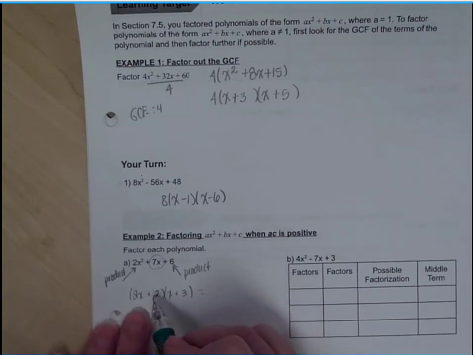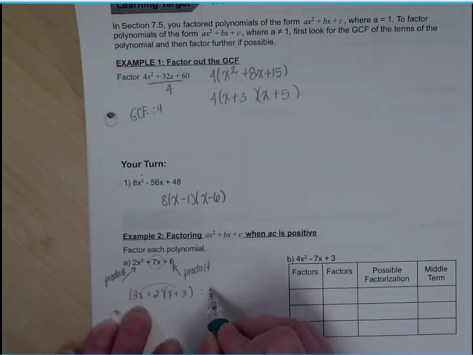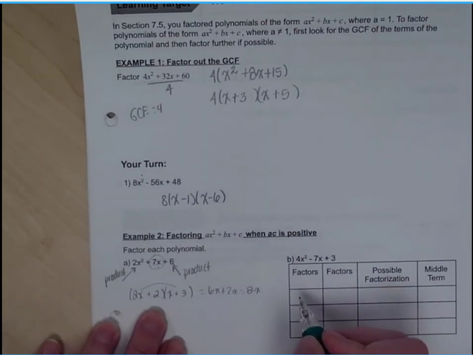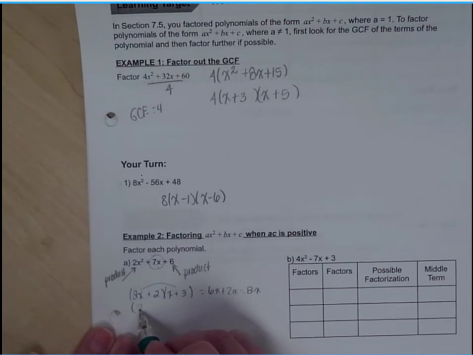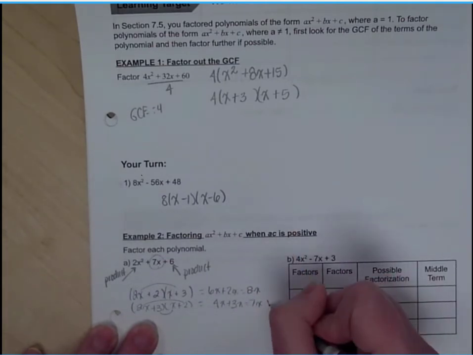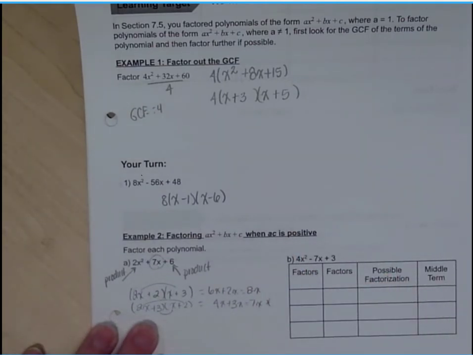So if I take a look, 6x plus 2x gives me 8x, so that didn't work. So now I got to try another one. So let's see, 2x plus 3, x plus 2. So now I have a 4x plus 3x, which gives me 7x. So there is my solution.